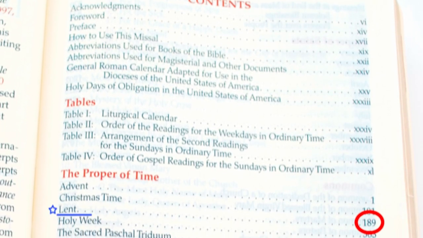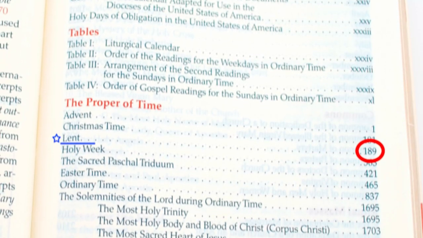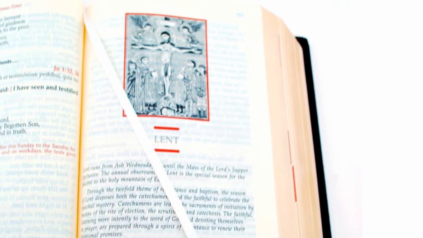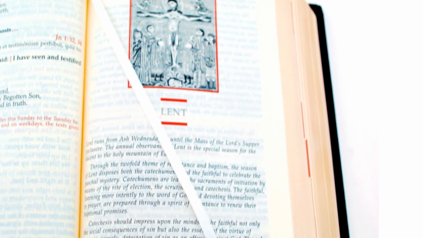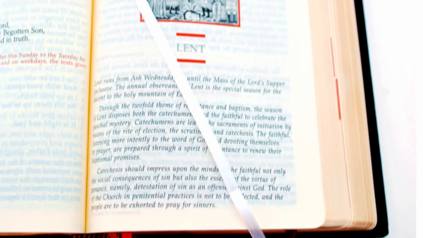Look in the table of contents and find the page number for the start of Lent. In this case, it is page 189. Take your first ribbon, ours is white, and mark this page. Now you will be ready to find the readings for Ash Wednesday. Next, let's put ribbons in so we can find the different sections of the Mass.